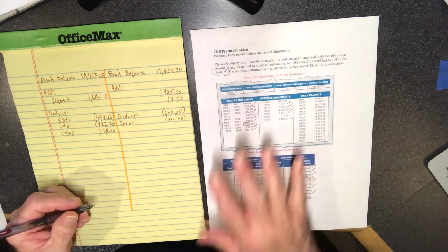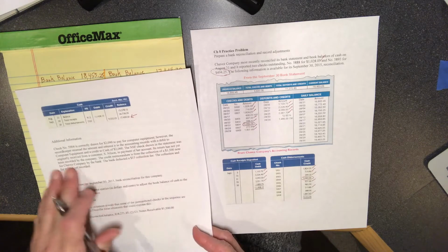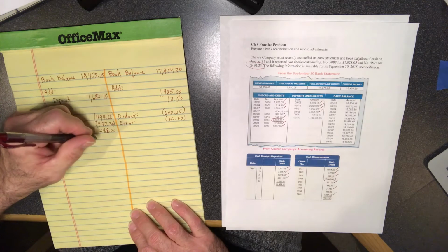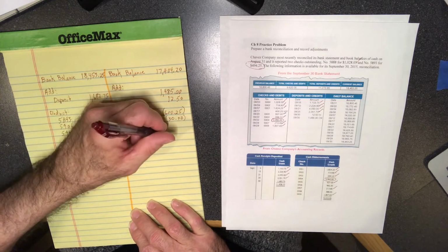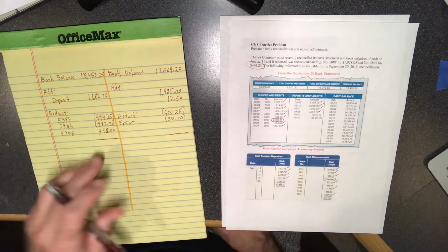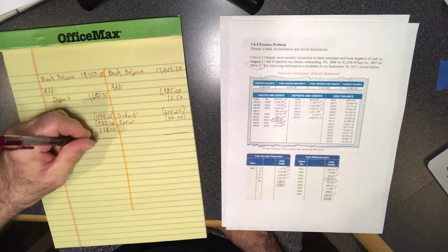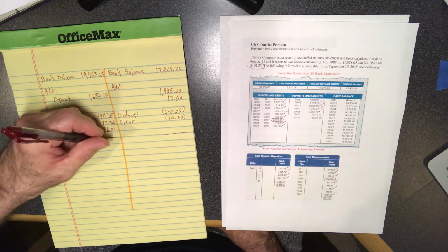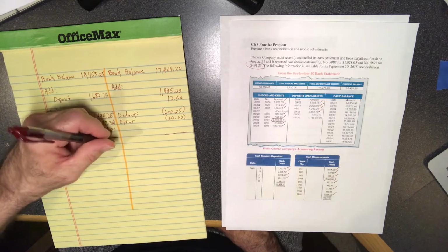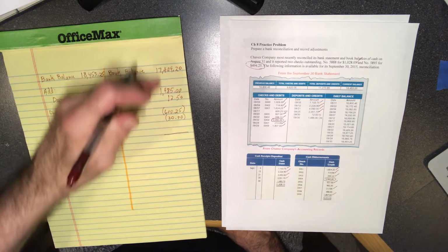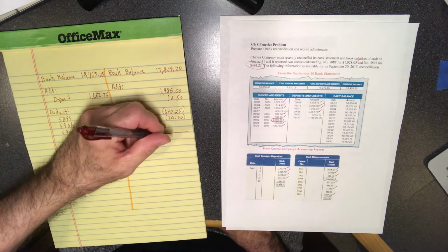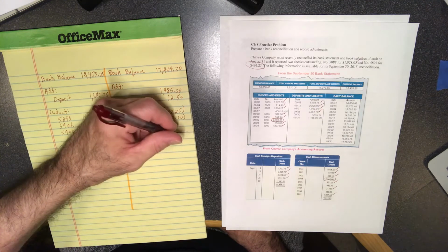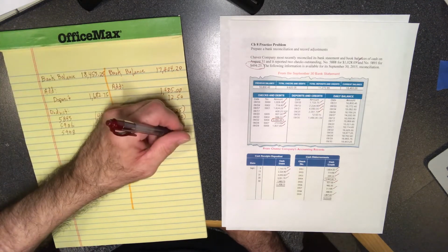Okay, I think I've covered everything that I need to cover. I looked through this. Everything's been accounted for. So now we add everything up. And I come up with a total over here of $18,271.45. I add everything up here. I come up with $18,271.45.